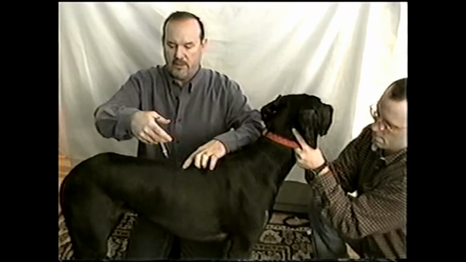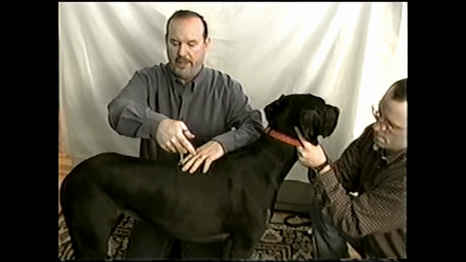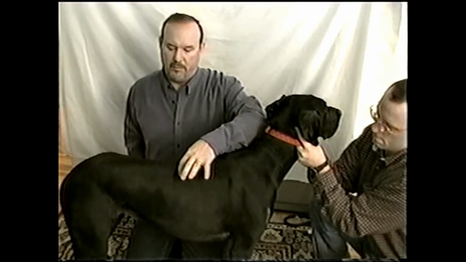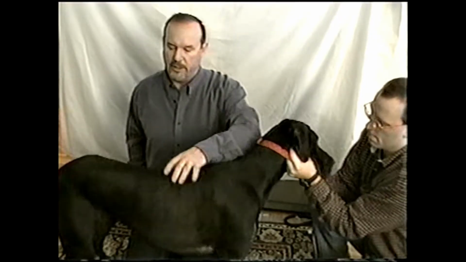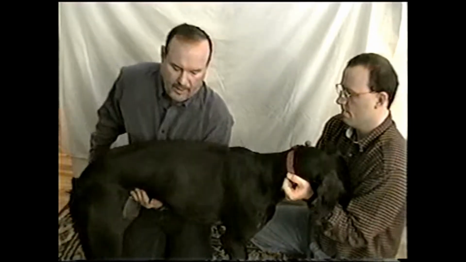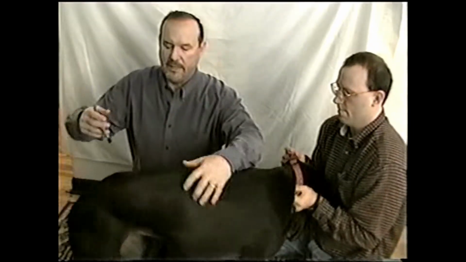Now we were right in the center when we made our original VOM passes, but now we're this far apart on this side. A lot of people think that these are the bladder meridians, the bladder acupuncture meridians, and whether they are or not is irrelevant. We're trying to handle the paravertebral ganglia in this dog.